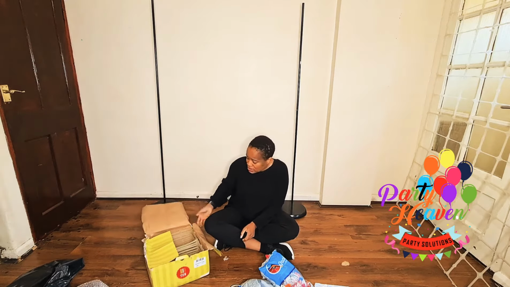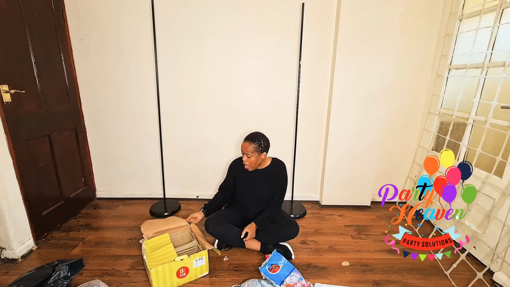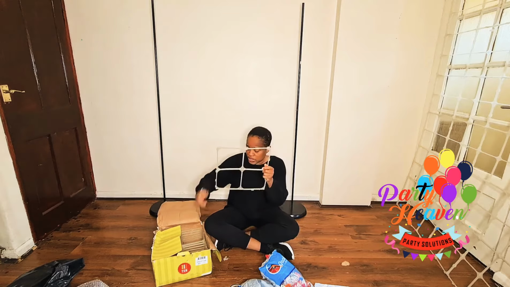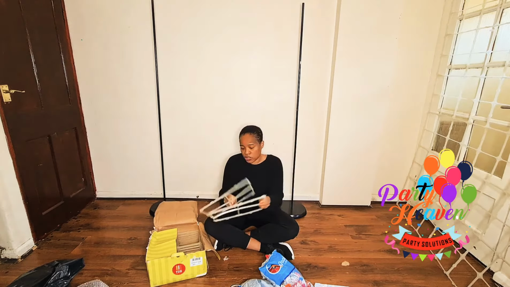I bought mine years ago, so I do not have the details of where you can still buy one from, but I will check and put the link in the description below. They cost me £15 a box, before VAT, and in a box you would find 15 grids.